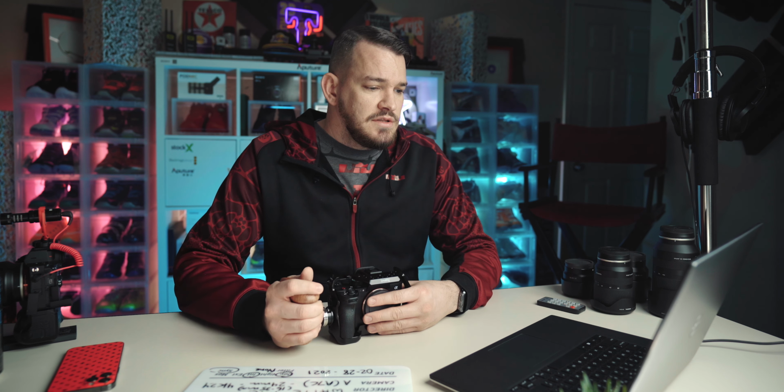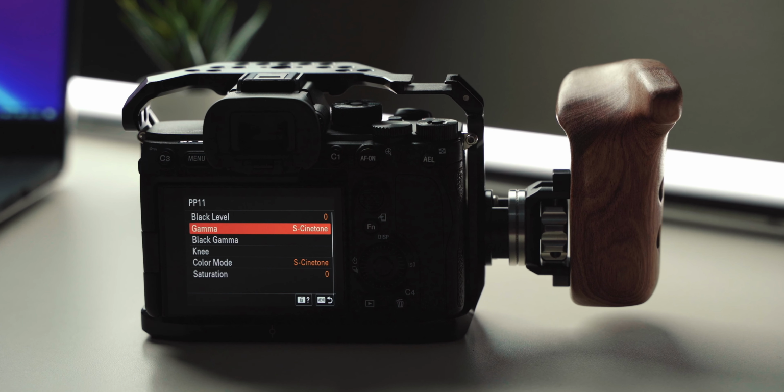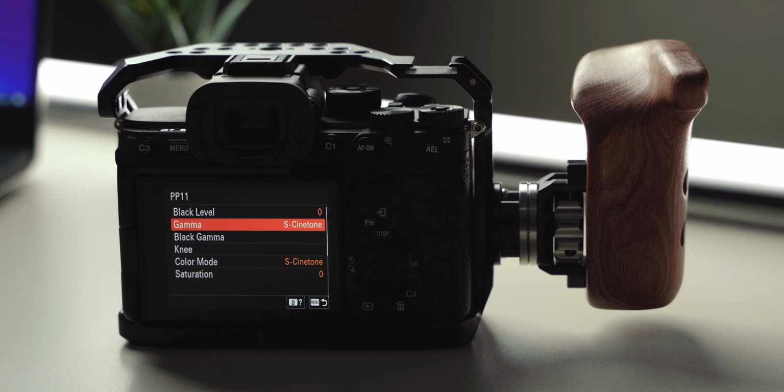So let's really just jump into the firmware itself. A7S III firmware version 2.0, what is it and do you need it? First of all, it's going to come with S-Cinetone, which is a highly regarded picture profile for skin tones that is used in the cinema line. And it's a great addition.